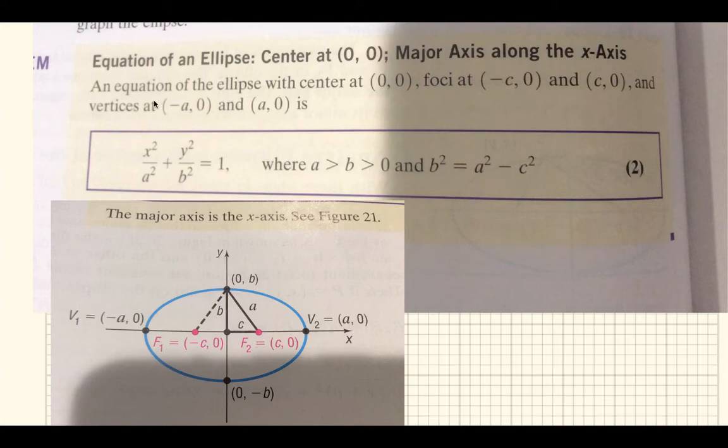So this is the equation of the ellipse with center at 0, 0. It's important to note that everything we're going to be doing today, the ellipses are at 0, 0. Foci at negative c, 0 and positive c, 0, and vertices at negative a, 0 and positive a, 0.